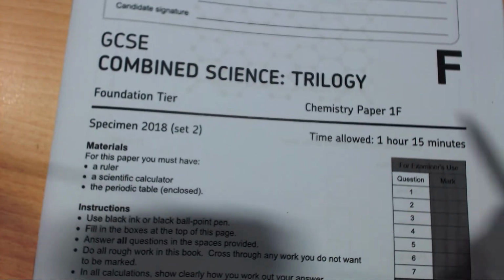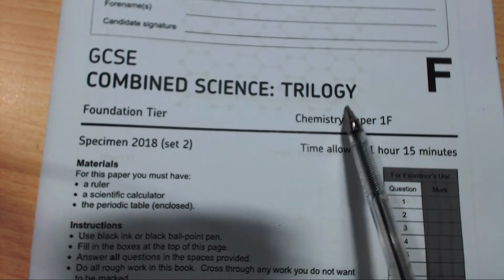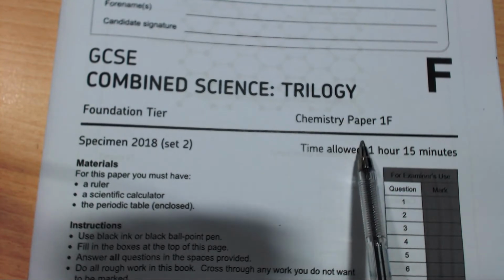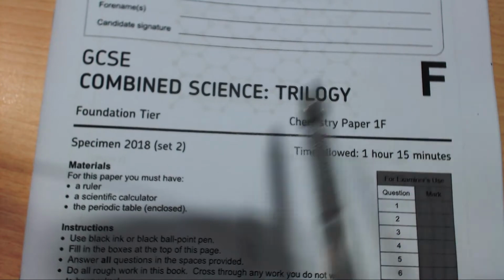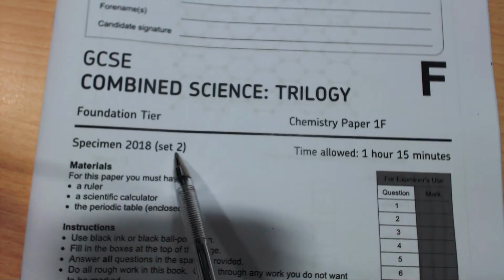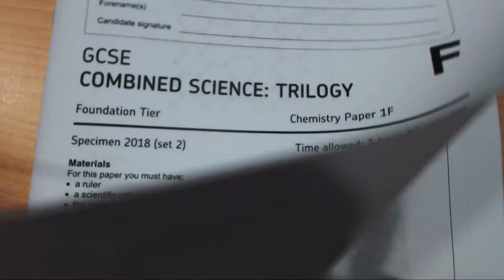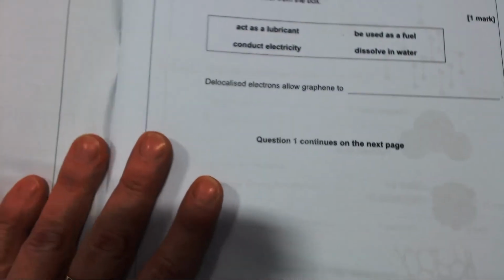Right. Okay, so the first thing you're going to do is check that you've got the right exam paper. If you're in the exam, you're going to be checking that you've got the foundation paper. It will have the date on it. Okay, and you're doing a foundation paper. Now, if you want to open it up, we'll start with question 1.